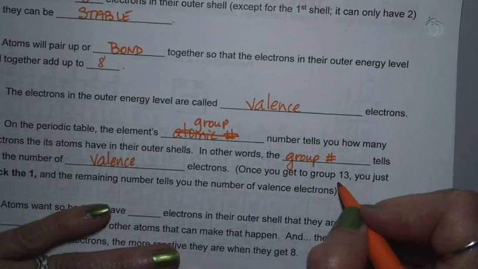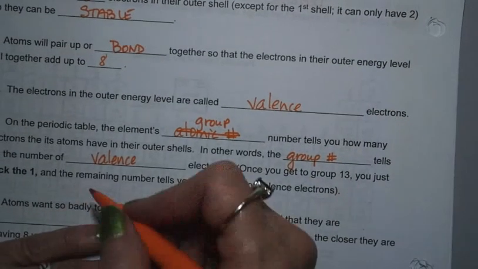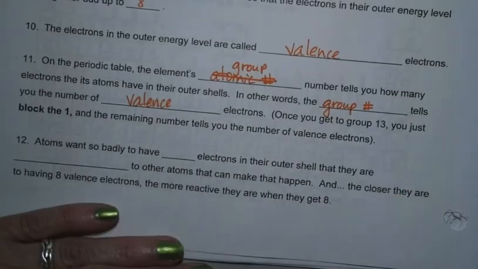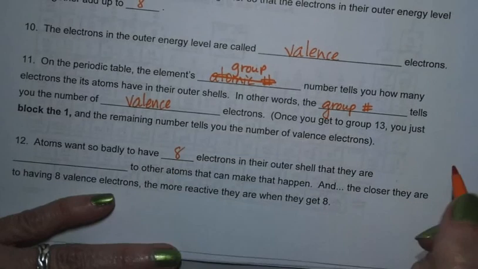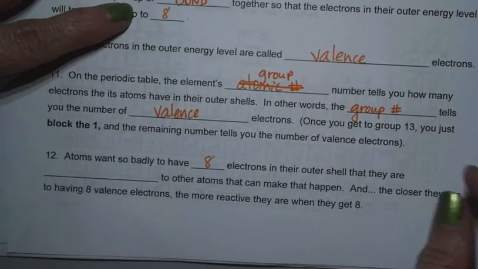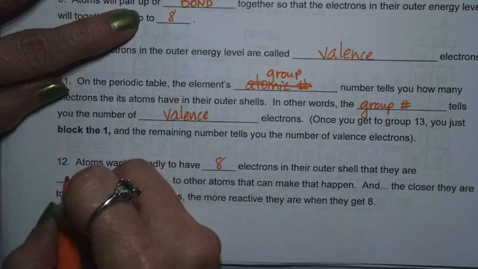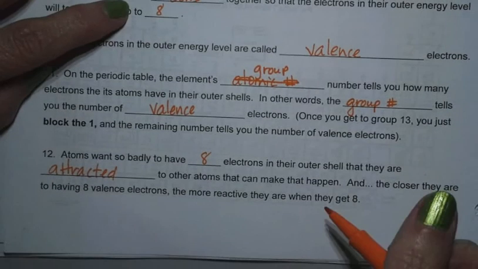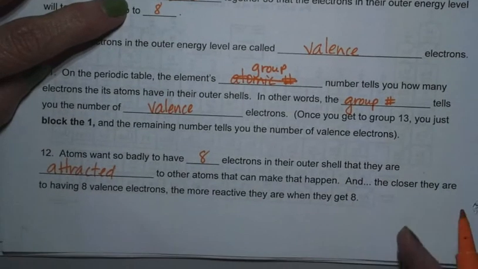Atoms want so badly to have 8 valence electrons in their outer shell that they are attracted to other atoms that can make that happen. And the closer they are to having 8 valence electrons, the more reactive they are when they get to 8.